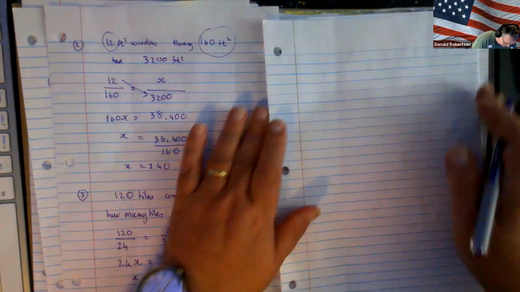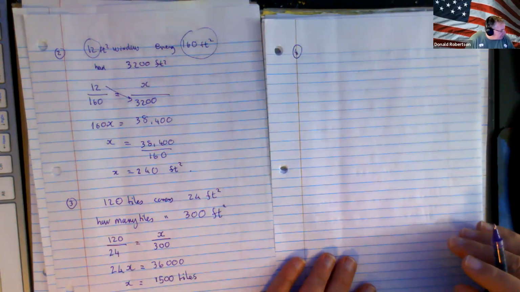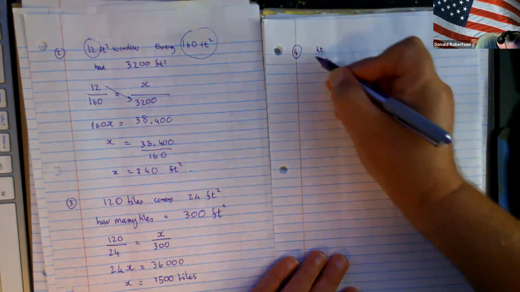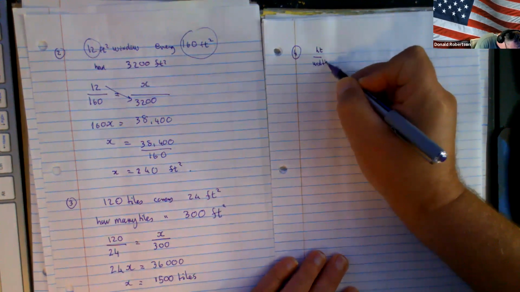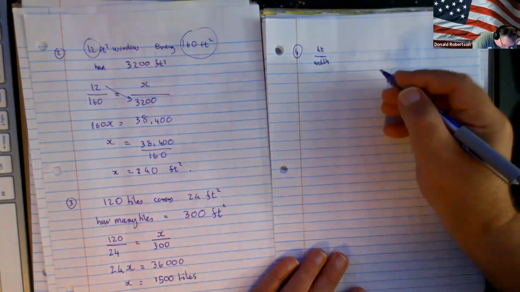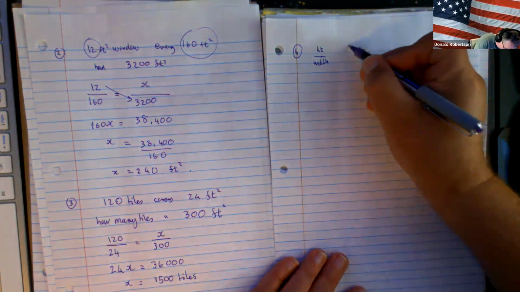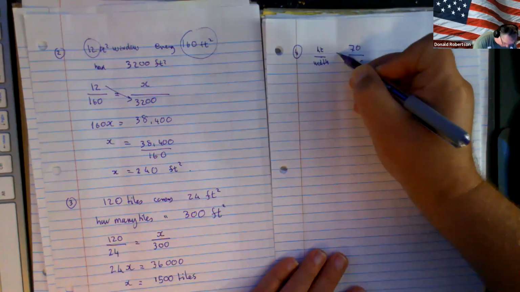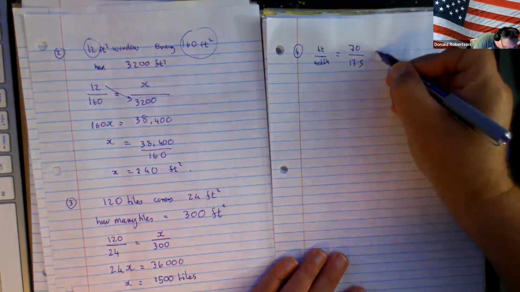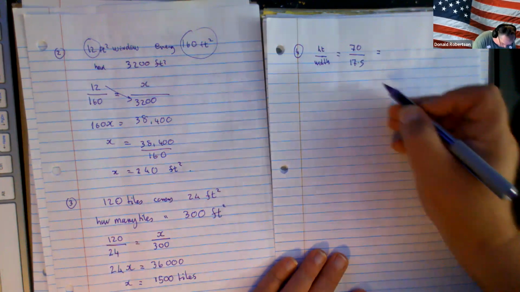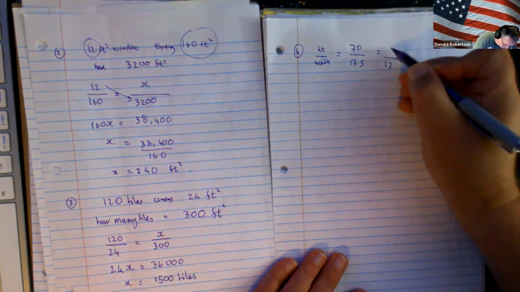Now, our next one, story number 4. Leonardo da Vinci observed that a person's height varies directly as a person's width. Okay, so there's a relation between your height and how wide you are. And so a person who is 70 inches tall has a width of 17.5 inches. How tall would you expect someone to be whose width was only 12 inches?